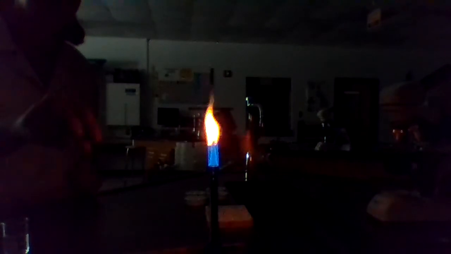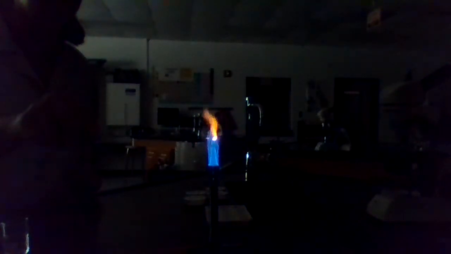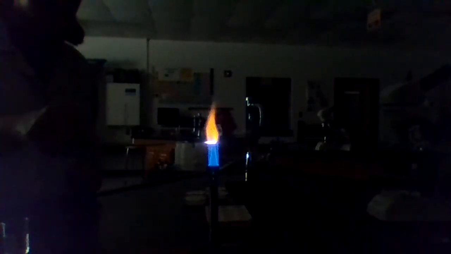All right, the next one is potassium chloride. She's cleaning off the calcium one, and then we're going to do potassium chloride. All right, the next one. Fourth slot. Fourth one on the top.